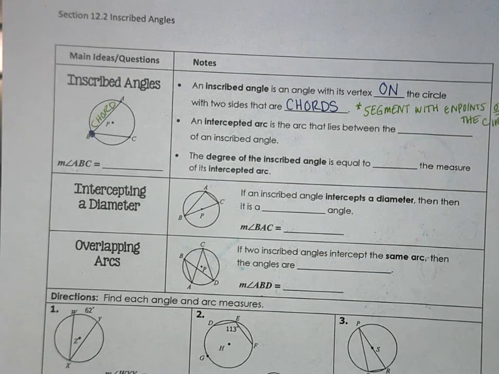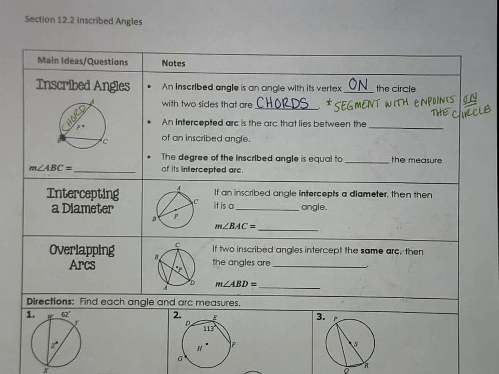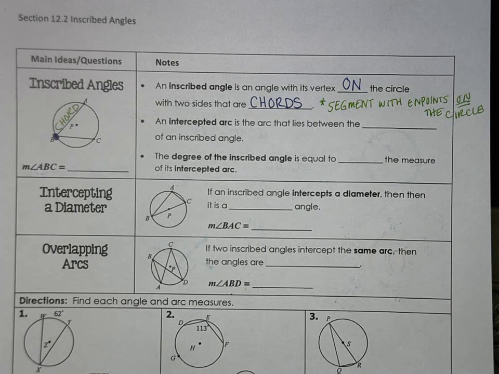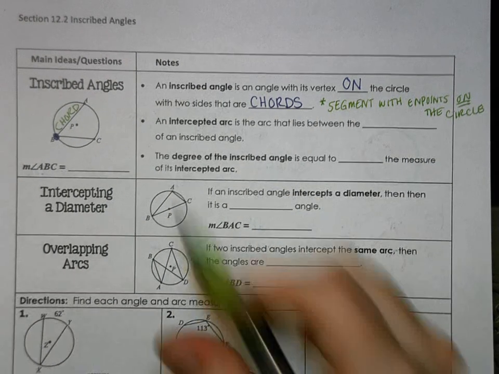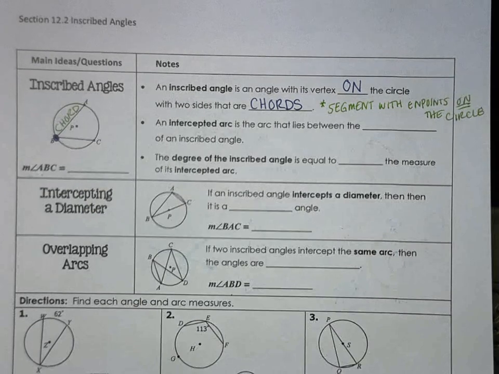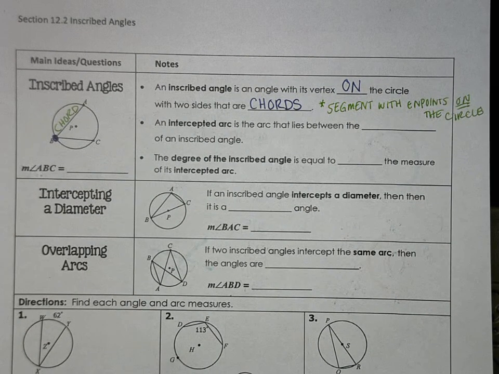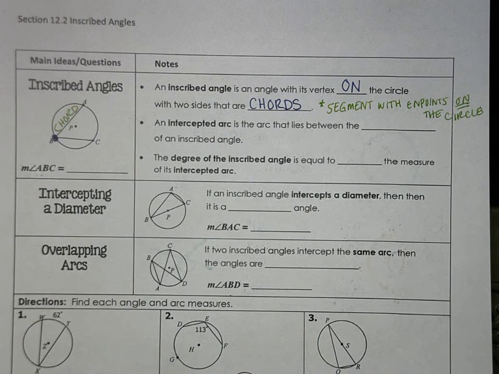So what are the endpoints of AB? A and B. Okay, the endpoints here are on the circle. That's all a chord means. A diameter is a chord that goes through the center. That is the only chord that goes through the center, called your diameter.